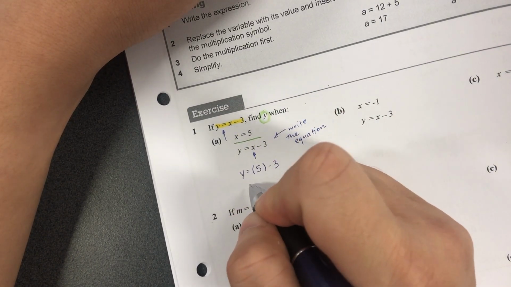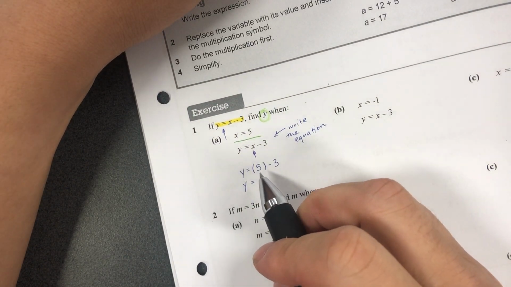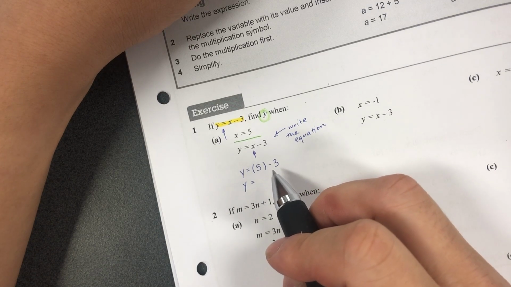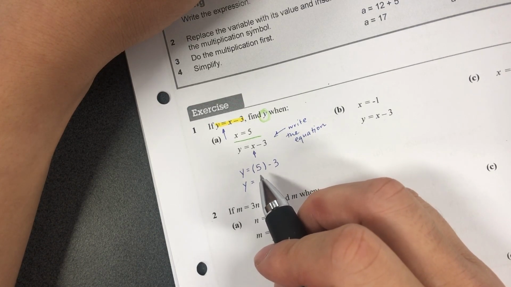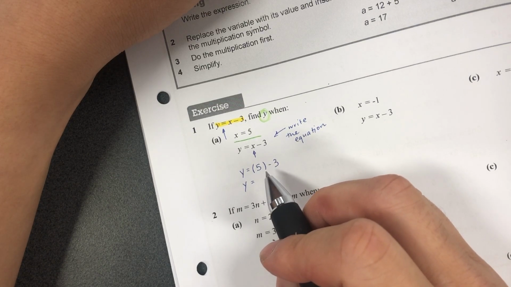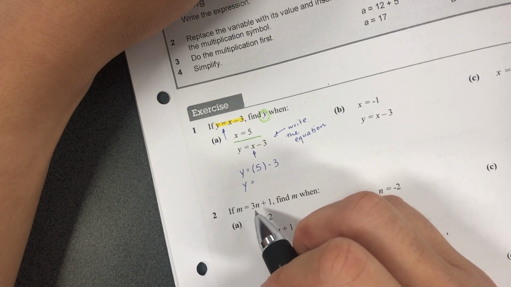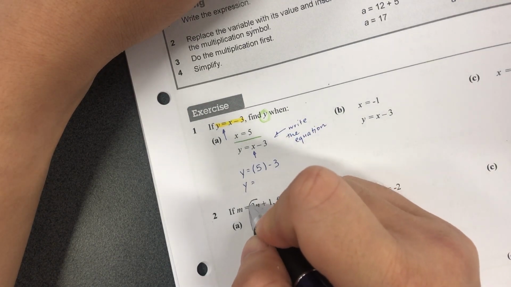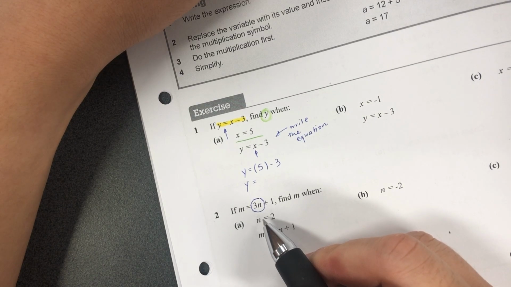Next line. So I can go y is equal to, and then I just do 5 minus 3. I'm not multiplying it. The only time that you would multiply it is if it was directly next to a value, like it is here. See in this here where it says 3n? We know that 3n is an abbreviation of 3 times n.